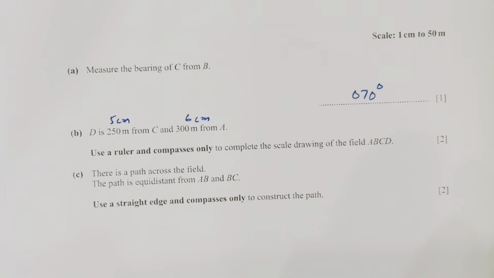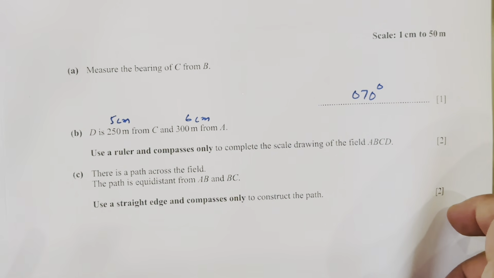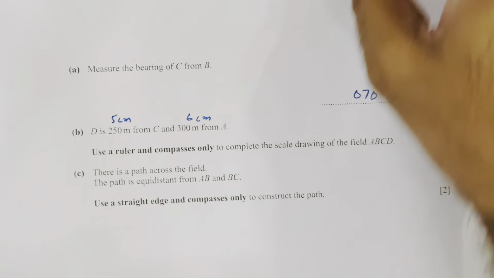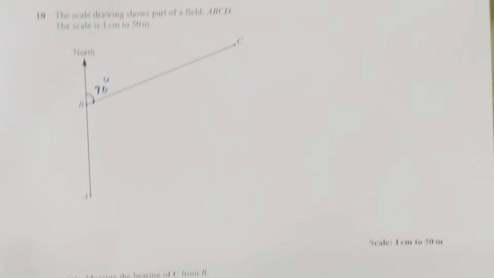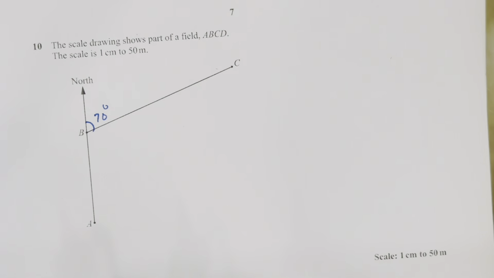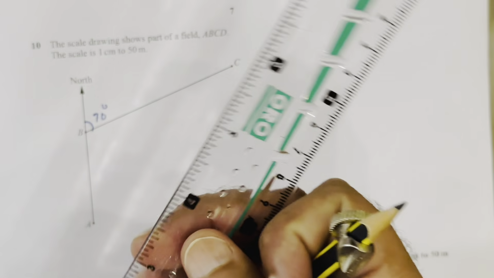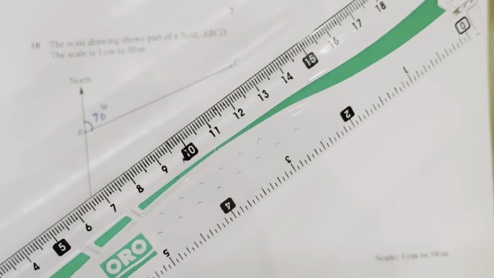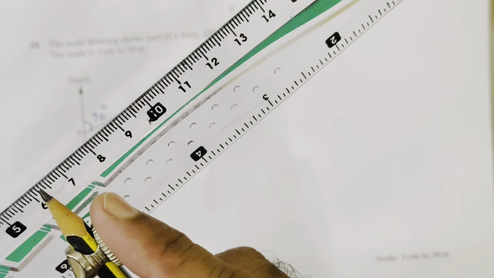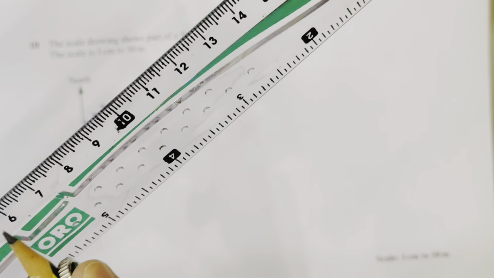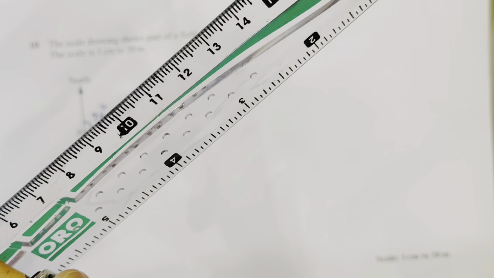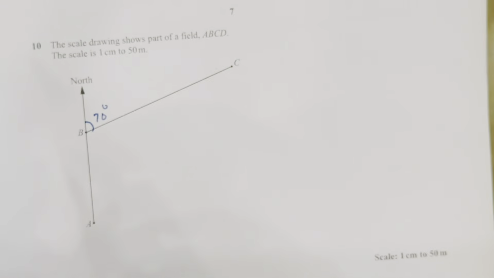Okay, so you need to draw these lines. D is 250 from C, so you need to open your compass to 5 centimeter to get the point.